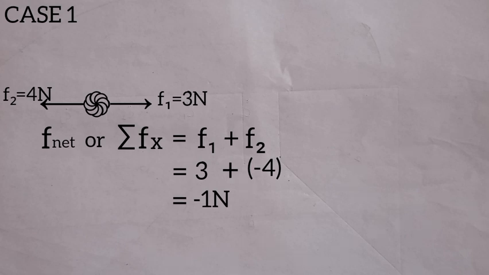Now, let's assume again that we still have the same ball. We're still under case 1, and two forces are pulling them in the same direction. Let's say still F1 and F2, right?